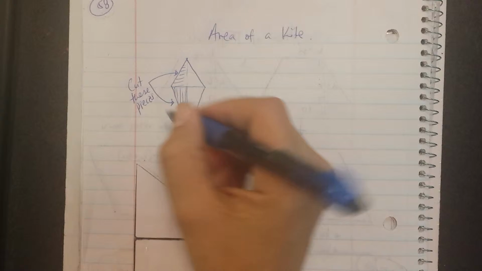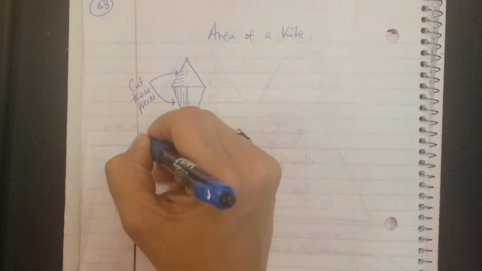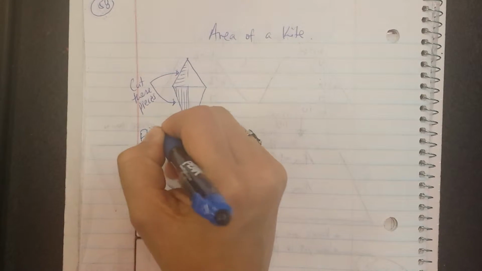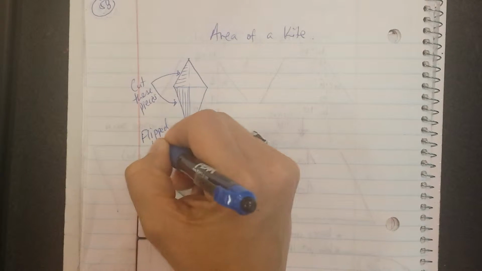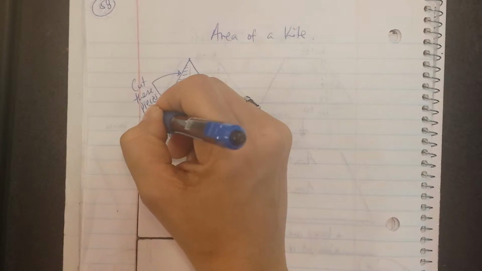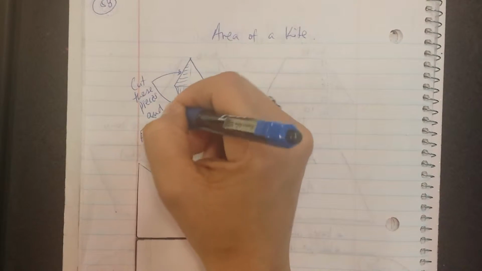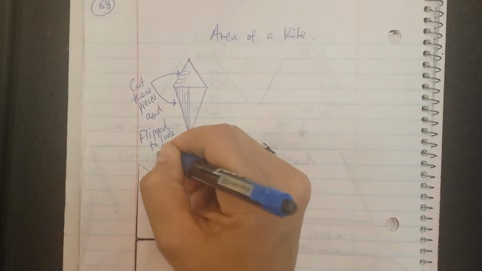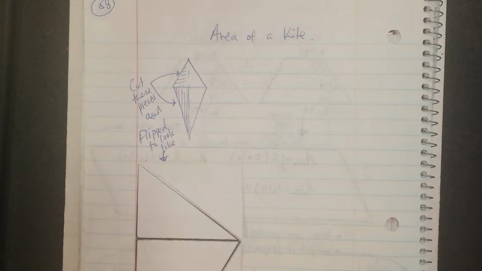So I guess we could just say flip to look like, I guess we can say, and here. Cut these pieces and flipped to look like this rectangle. All right, that's what we did. So let's take a look at a question.